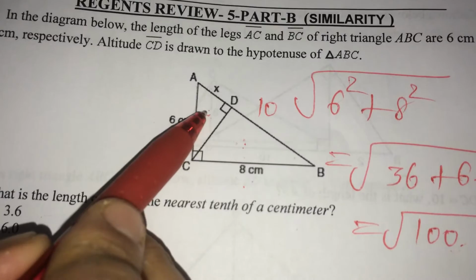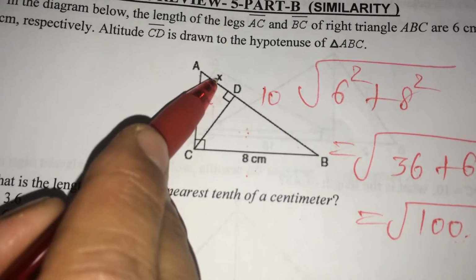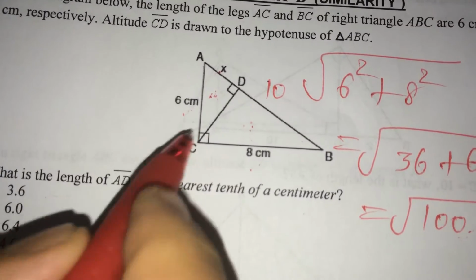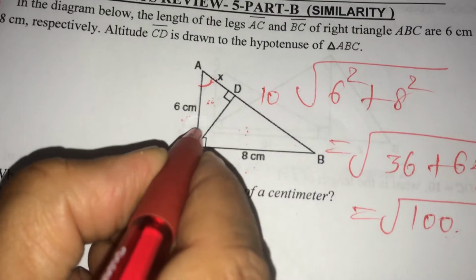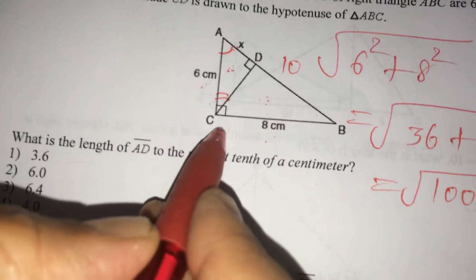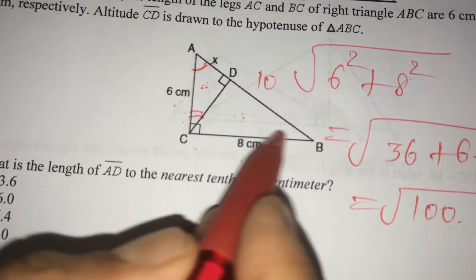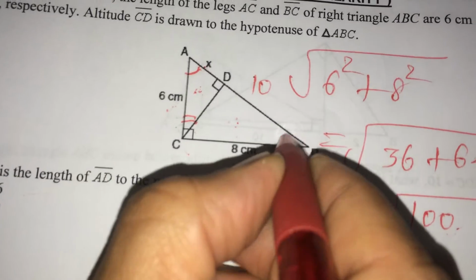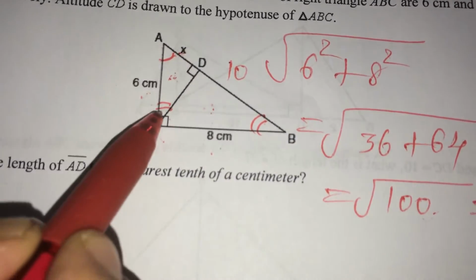Now, first let me compare the sides of the smaller right triangle. Here x is opposite to this angle. If I treat this angle as the first angle, then this is the second angle. In this bigger right triangle, this is 90 degrees. This one is the first angle, as it is common to the smaller triangle and the bigger right triangle, and this one is the second angle. So this x is opposite to the second angle.